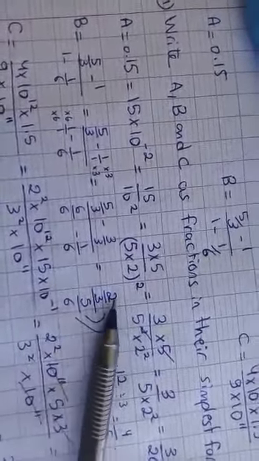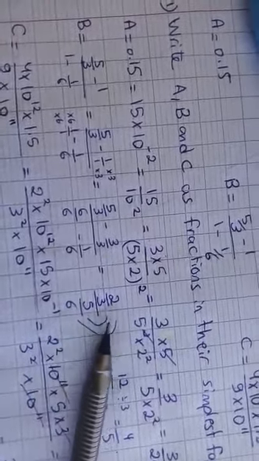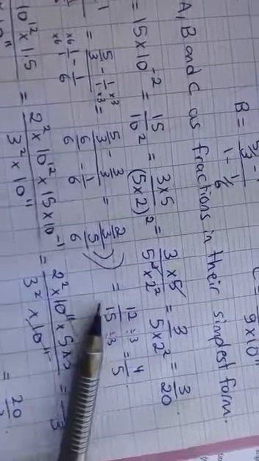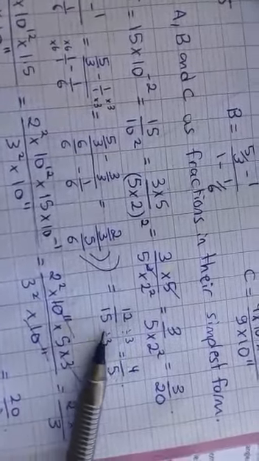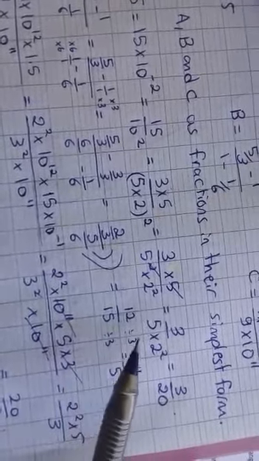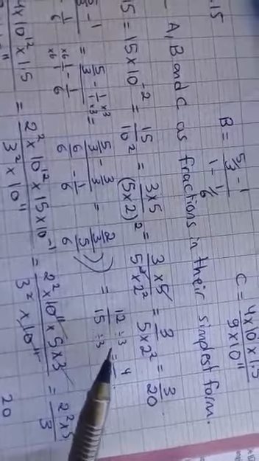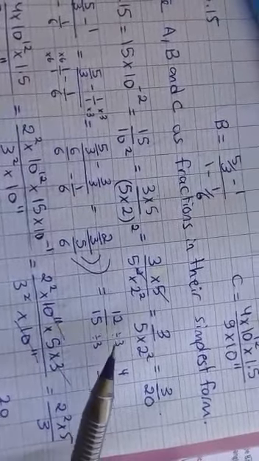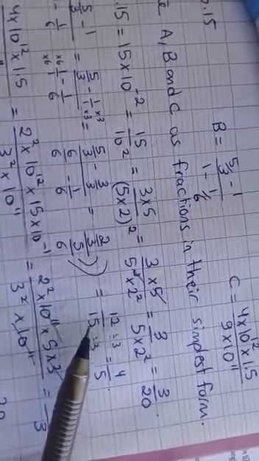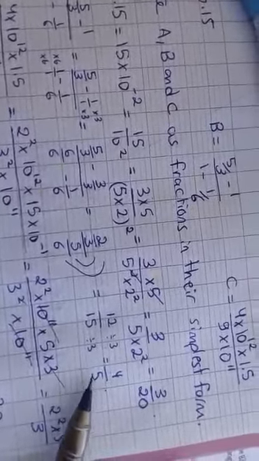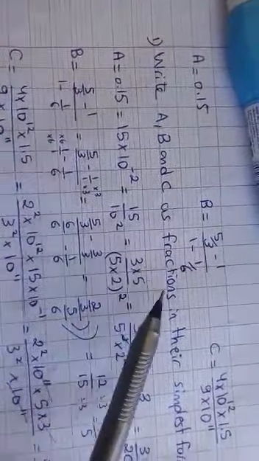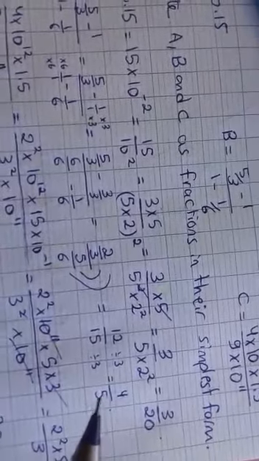In the compound fraction, we have to multiply far by far and near by near. 2 times 6 is 12, 3 times 5 is 15. This fraction can be simplified, and don't forget the 3 methods of simplification. Here we use the first method, which is the successive division or the simple division. 12 divided by 3 is 4, and we have to divide by the same number in the denominator. 15 divided by 3 is 5. So 4 over 5 is the simplest form of the fraction, okay, from B.